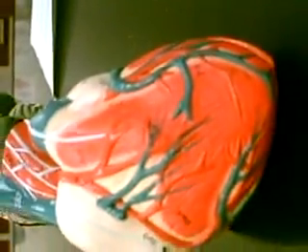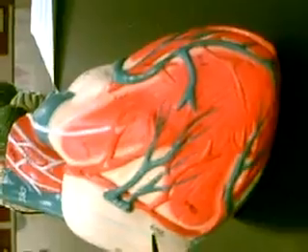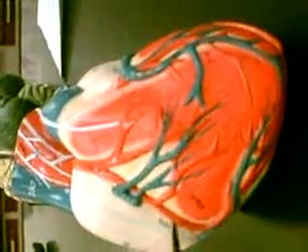269 is right here, and it's the coronary sulcus. 269 is the coronary sulcus again. Right there. 269.